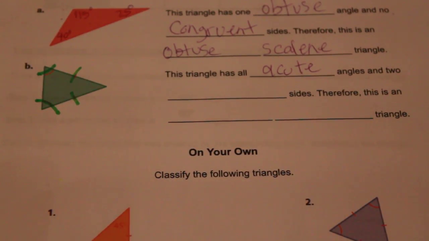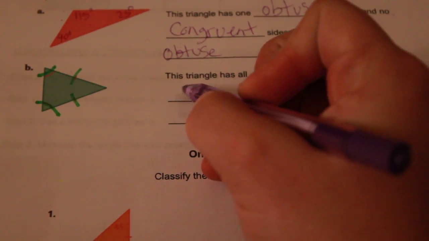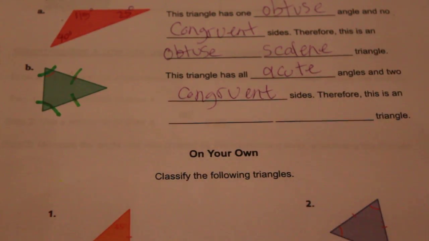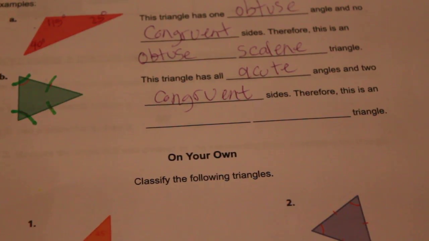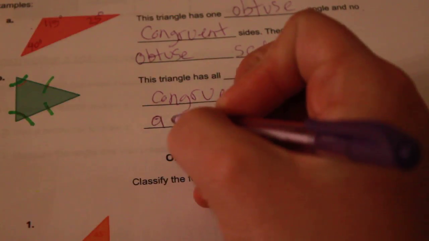We also see that it has two congruent sides. They're marked by these tick marks. So we can say that this is an acute isosceles triangle.